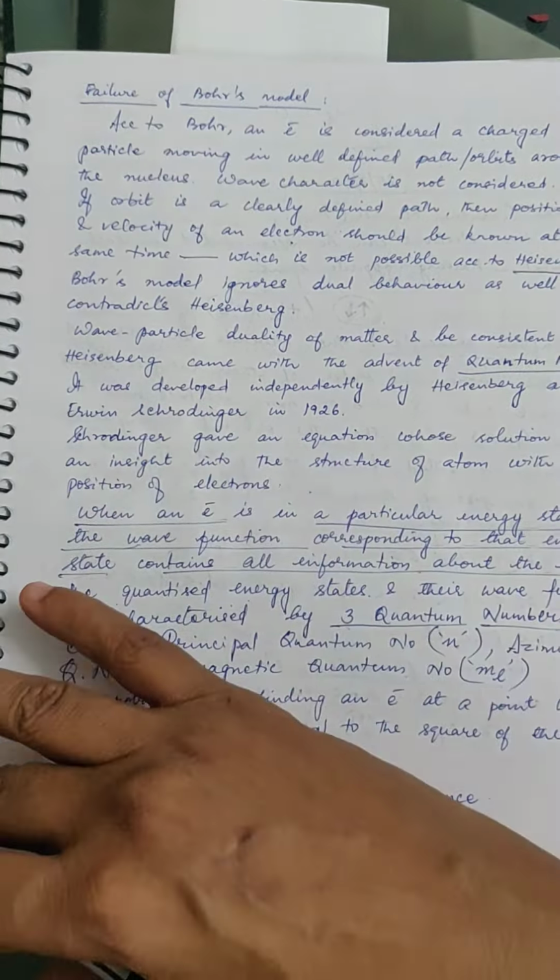Right? Now, the wave particle duality of matter, and to be consistent with Heisenberg, came with the advent of quantum mechanics. Now a totally new theory was developed, called quantum mechanics, which is based on the electron behaving as a particle as well as a wave.